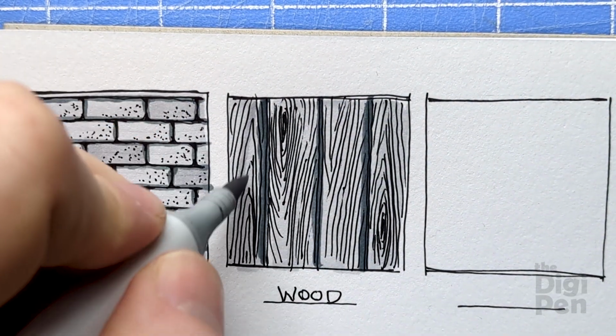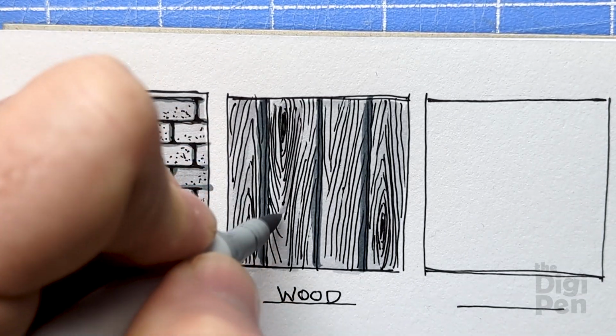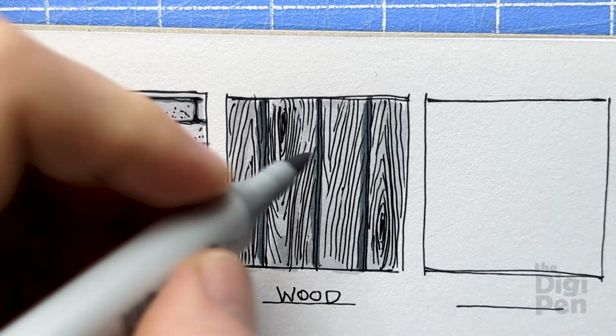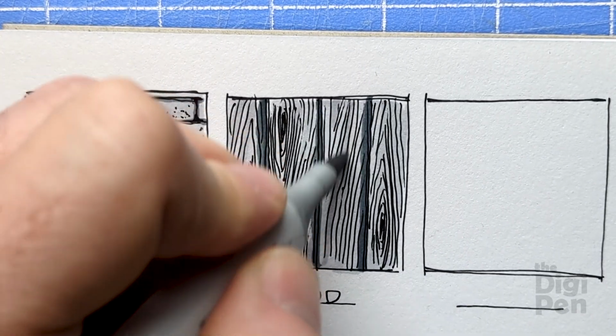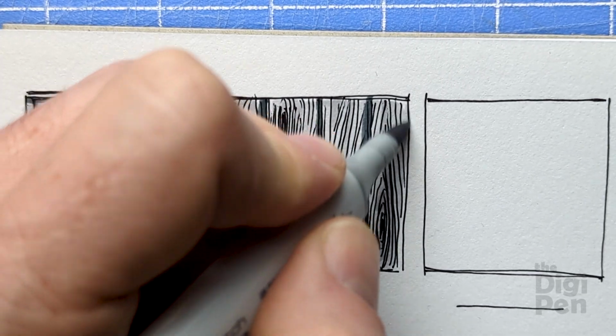Again, using the same technique as with the brick to build up the color, I'm going to be layering the light gray color to get that slightly deeper shade in random areas of my grain. So you'll notice I'll go throughout each board and pick a couple of grain paths and just darken those up.